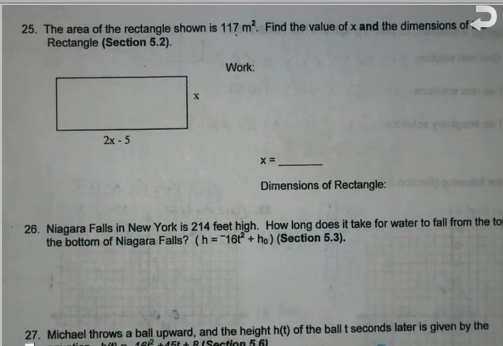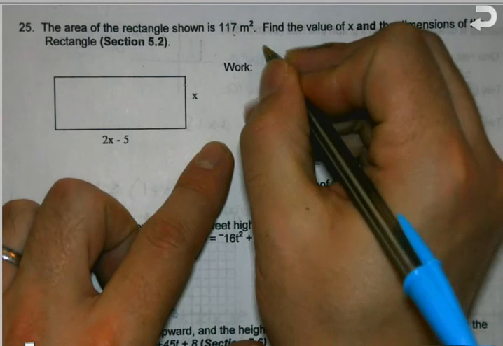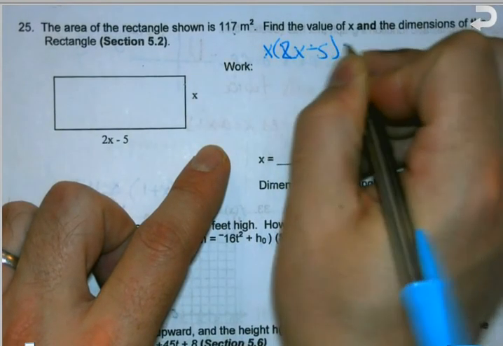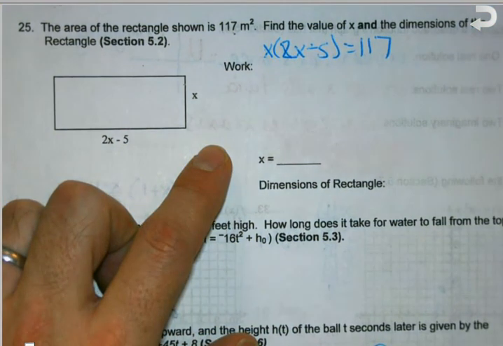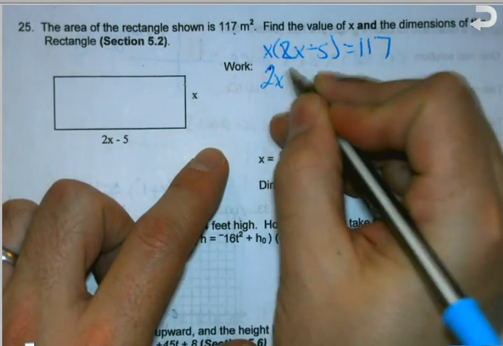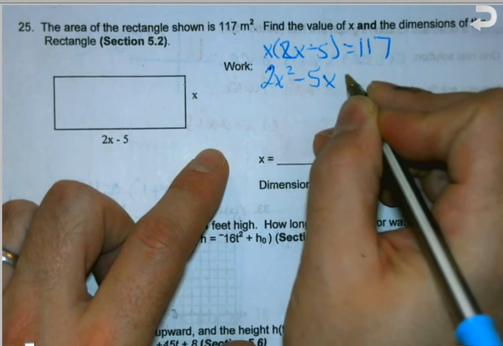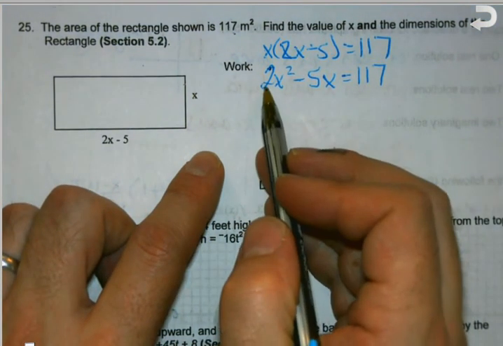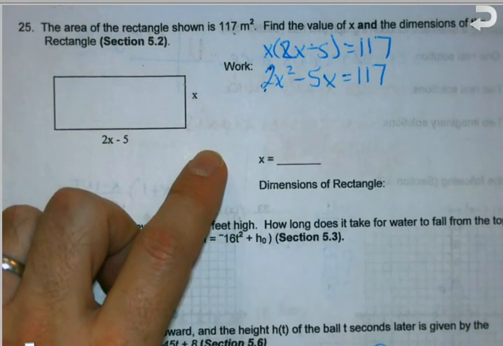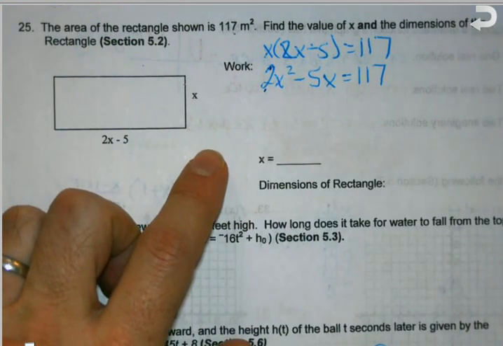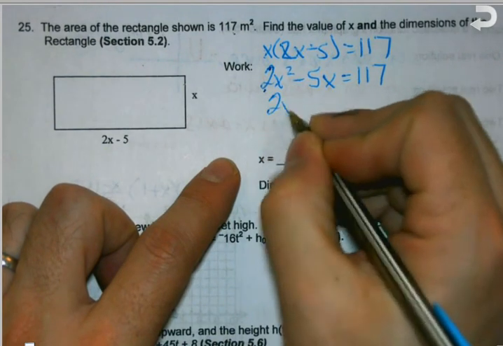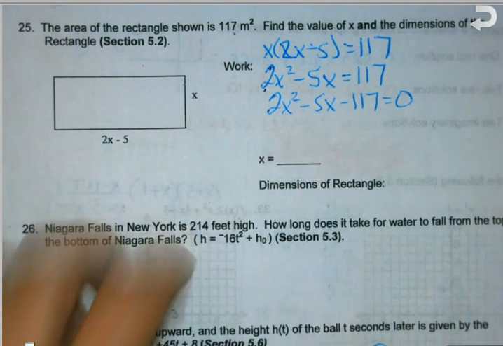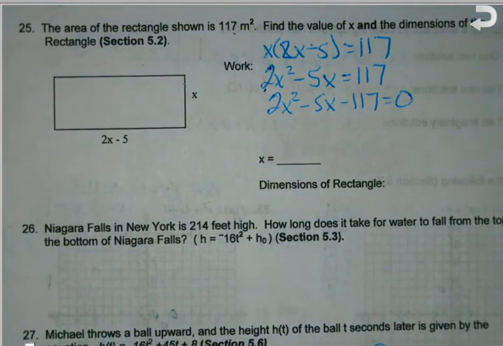25. All right. Area of a rectangle. So we've got length times width equals area. So I've got to distribute over here, and then I have to make a choice. I've got a number in front of my x squared. So even if I wanted to complete the square, I'd probably avoid doing that here. If I bring the 117 over, now I have options. I could factor this.